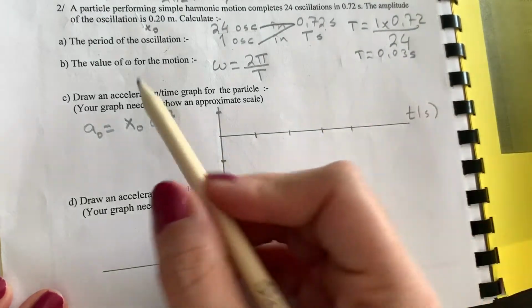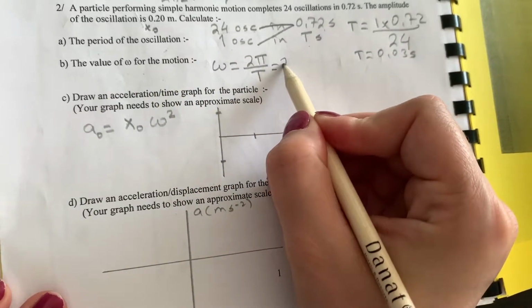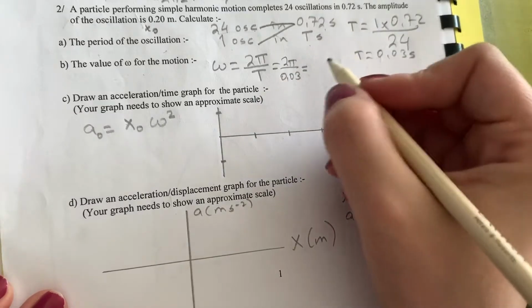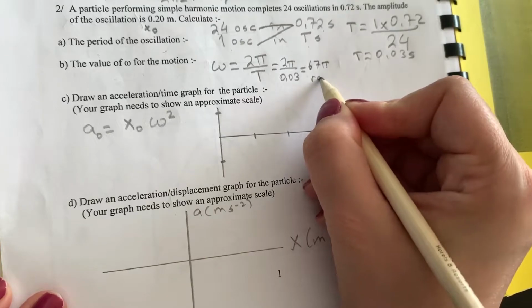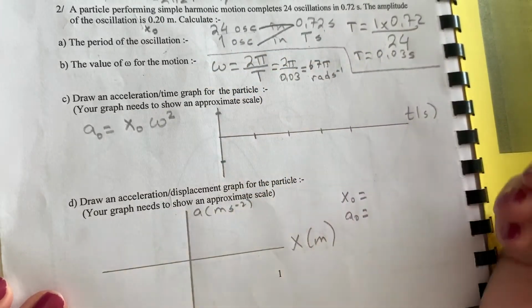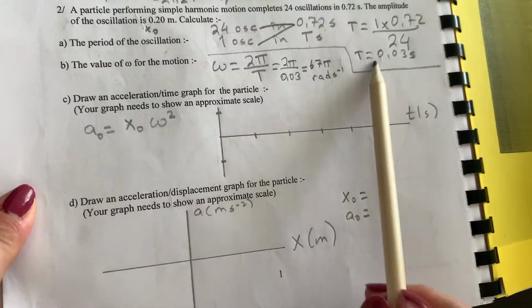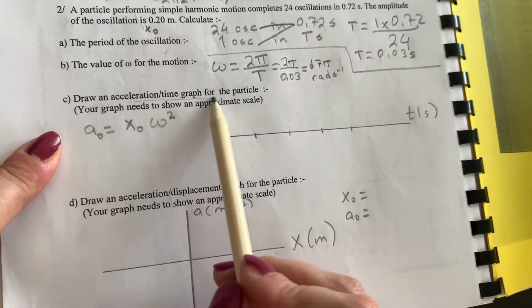seconds. To find the value of omega for the motion, I use 2 pi over 0.03, which is 67 pi radians per second. Okay, now that we know these two, the next part asks me to draw an acceleration time graph.